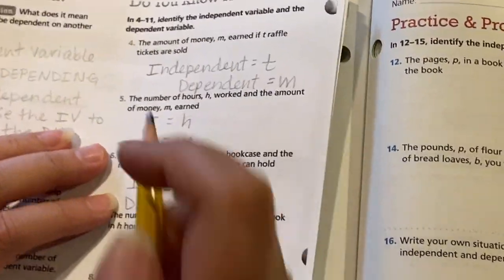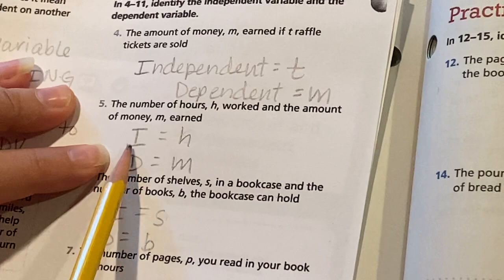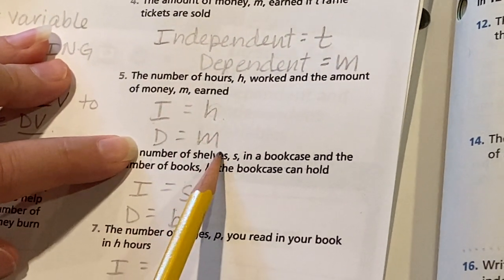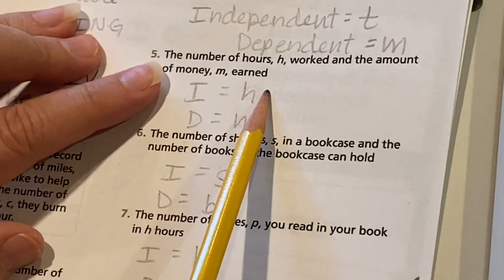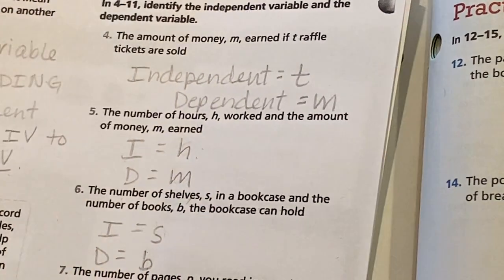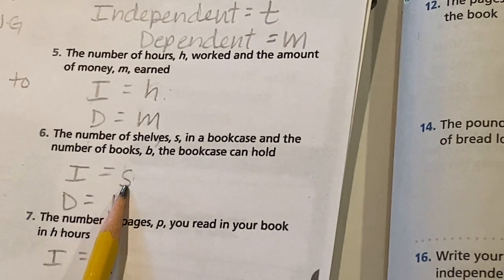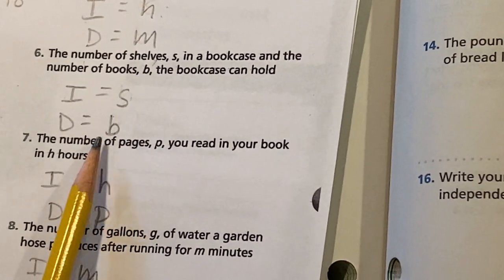All right, let's check our answers. So for number 5, the independent variable is H. The dependent is M because depending on how many hours you work, you will make this amount of money, right? Okay. For this one, the independent is S. That's the number of shells. The dependent is B, the number of books.